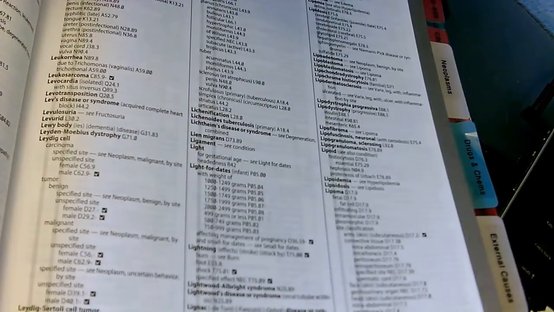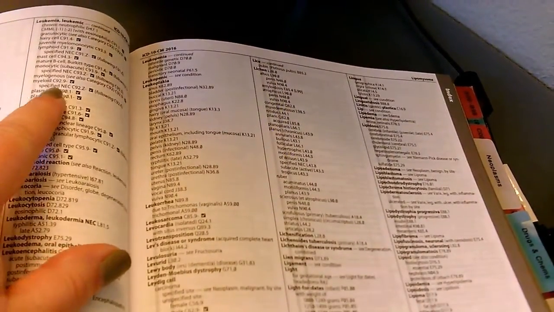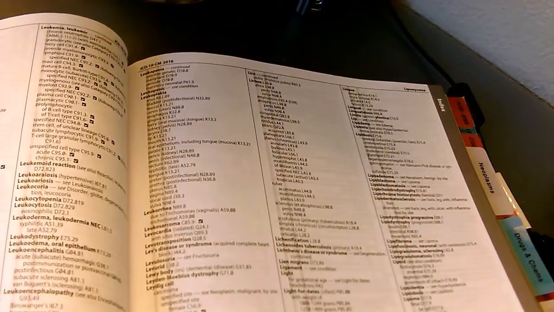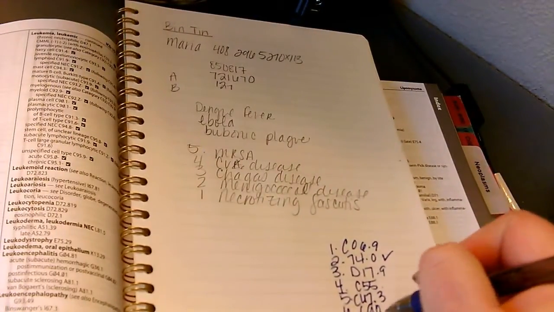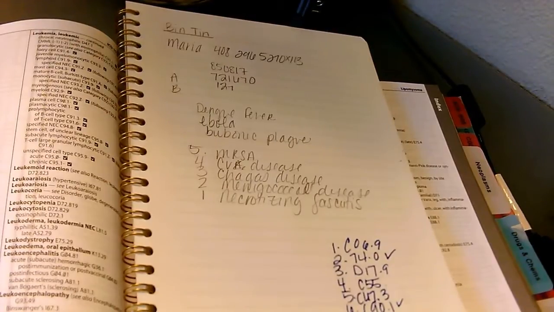Leukoplakia, leukemia. Okay, so we have leukemia. It's over on this page. And we have plasma cell, C90.1 with a check mark, which means we need to have extra digits, so I'm going to write that down. C90.1 check mark. And then there was another leukemia somewhere that I saw. Acute promyelocytic leukemia. So let's look that one up while we're here.